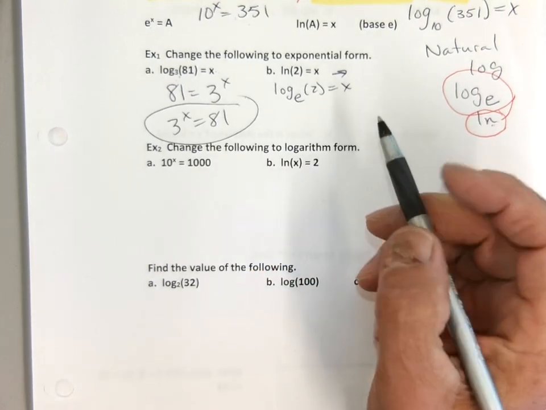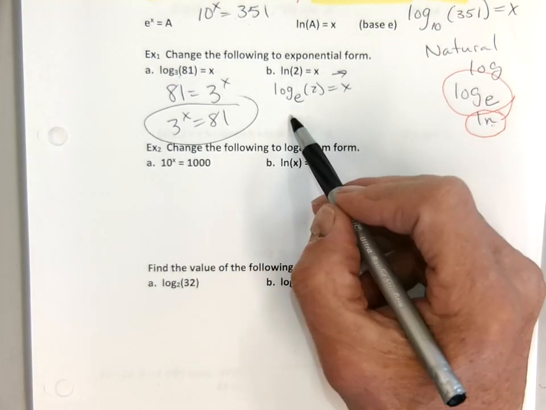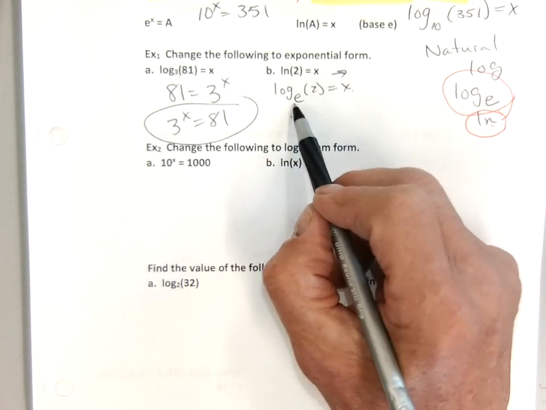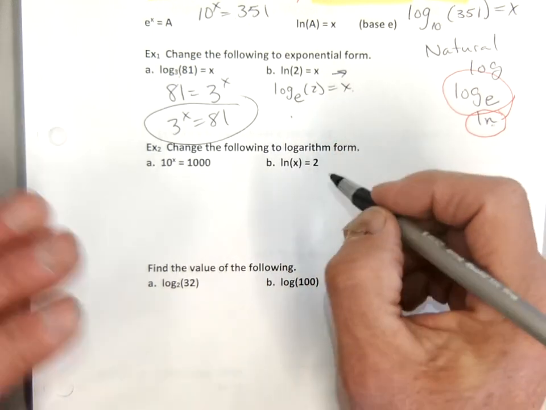And if I want to rewrite it in exponential form, I'll go e to the x equals 2. I'm going to go e, the base, e to the x equals 2. That's all.